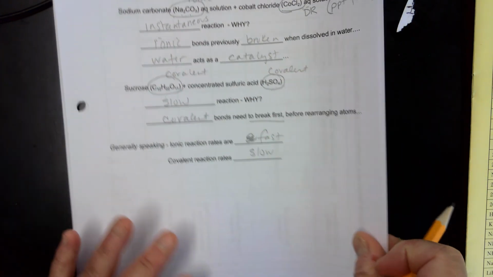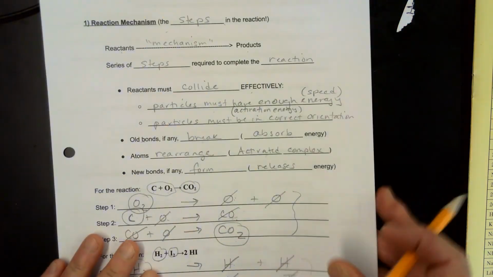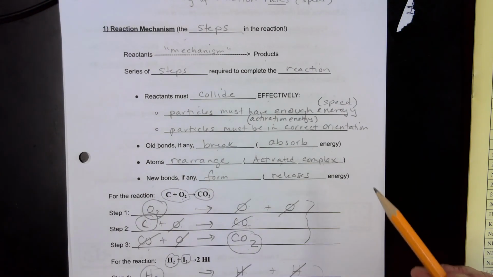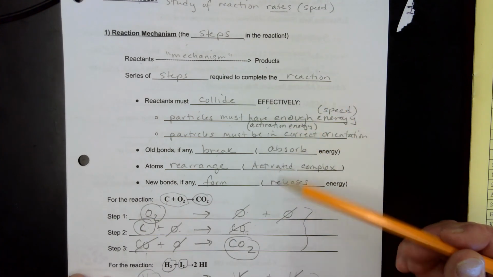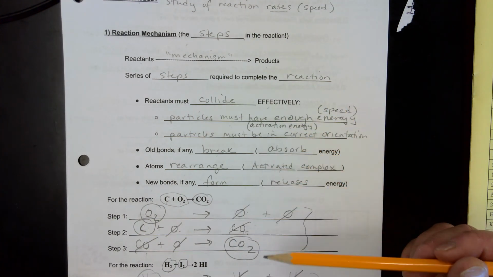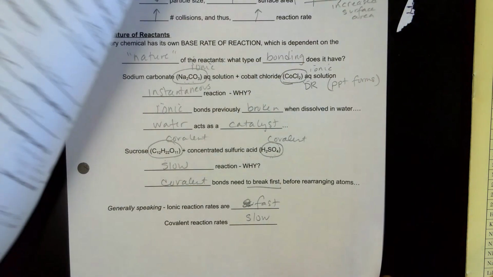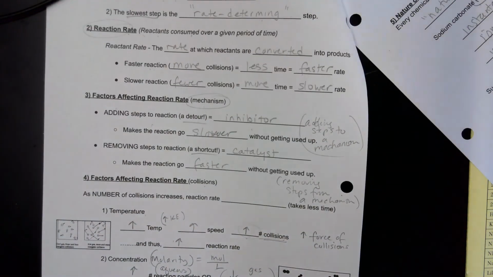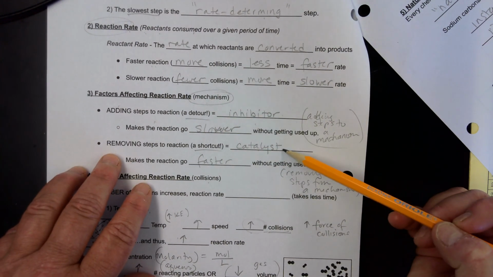All right, so in this lesson, we have looked at what kinetics is. It's a study of reaction rates. We have looked at what a mechanism is, basically understanding that a chemical reaction has a series of steps that need to happen in order for the reaction to take place. We've looked at factors that affect reaction rates, adding an inhibitor or a catalyst.